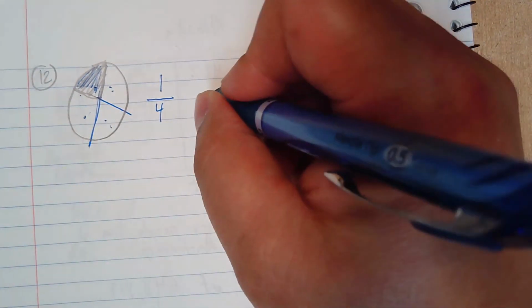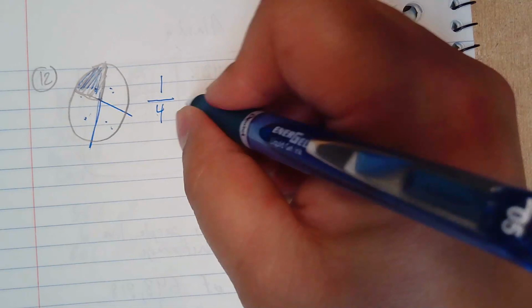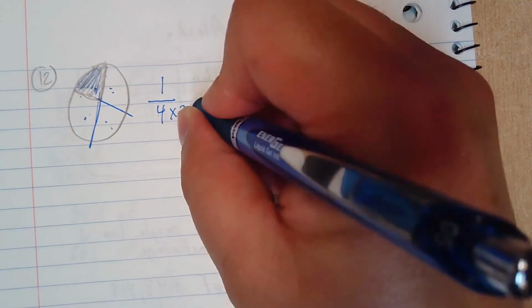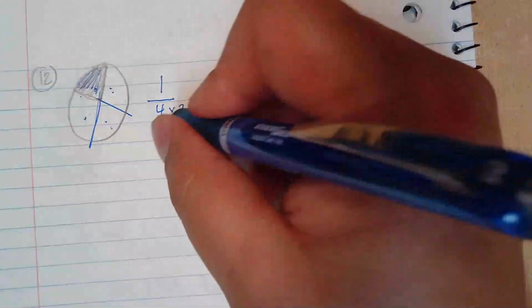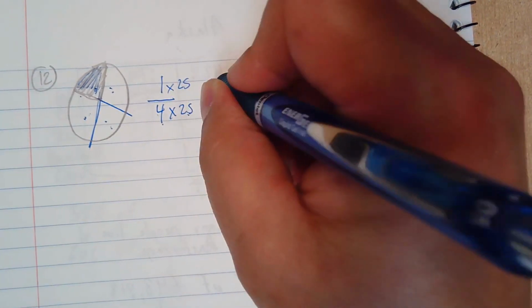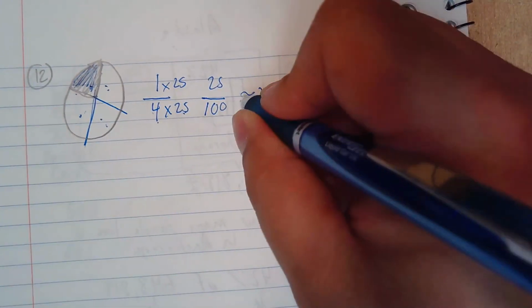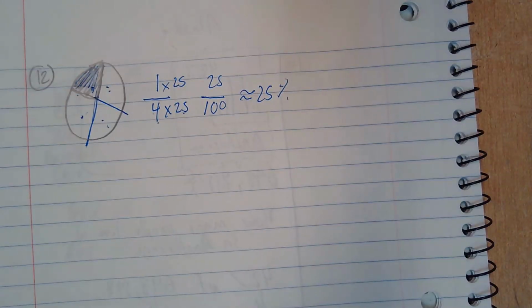All right, I want percent. So percent, that means I have to change this fraction to a percent. That means I want an equivalent fraction. Change this to an equivalent fraction with a denominator of 100. I think you know where this is going. I can make 4 groups of 25 or 25 groups of 4. And do the same thing for the top. 25 per 100 is 25%, approximately. And that's it for that. Hope this helped.